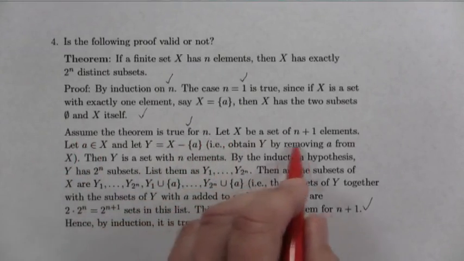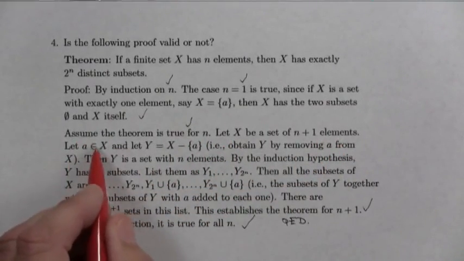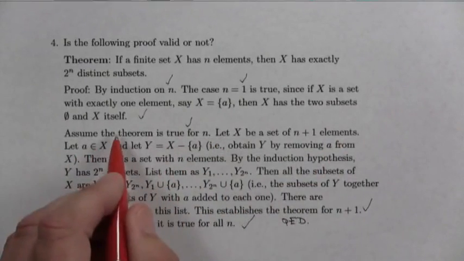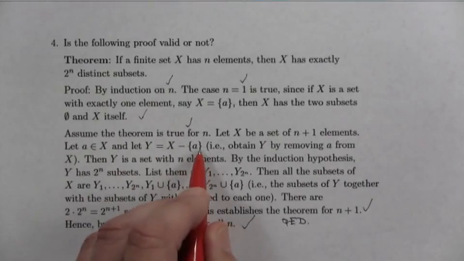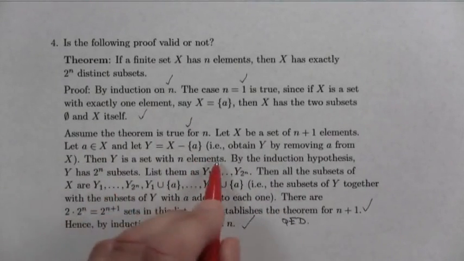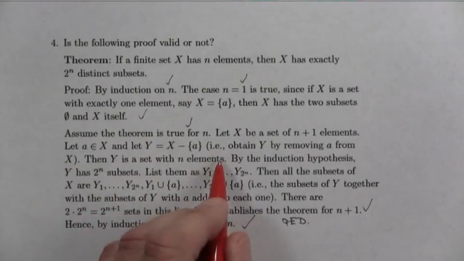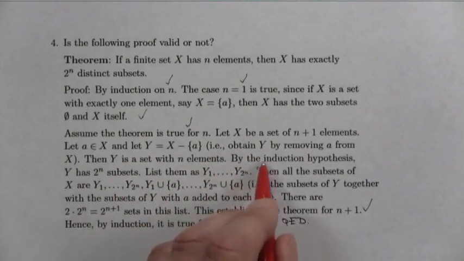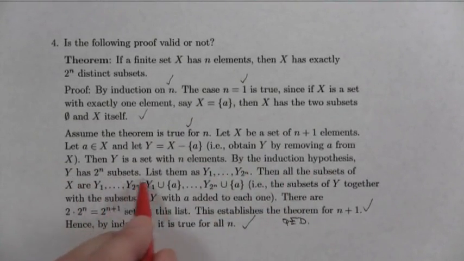Assume it's true for n, and let X be a set of n plus 1 elements. Then we're going to pick an element to be able to use the induction hypothesis. What we're going to do is pick an element, take it out of the set to form a new set Y, to leave me a set with n elements. So I take a set with n plus 1 elements, take one out, gives me a set of n elements. Now I can use the induction hypothesis to say that has 2 to the n subsets. So I'm going to list them.